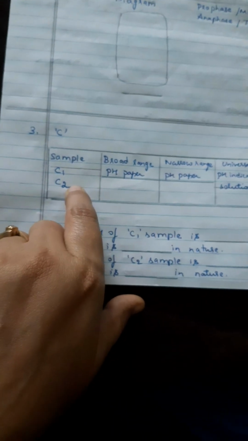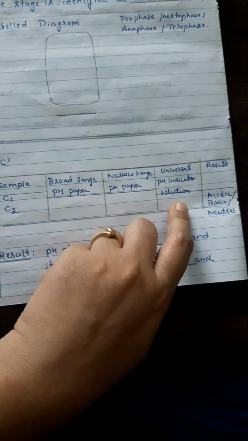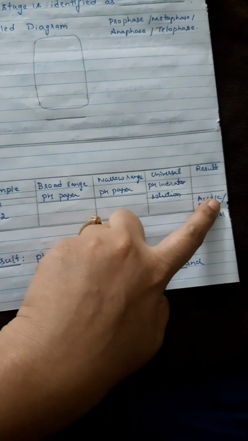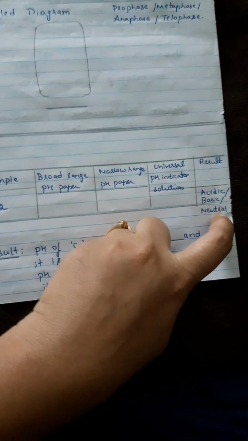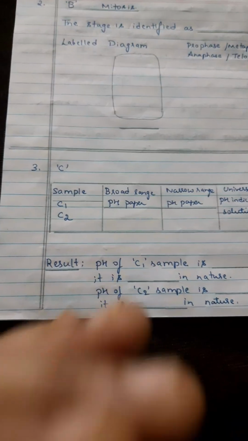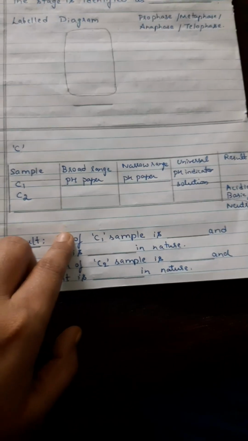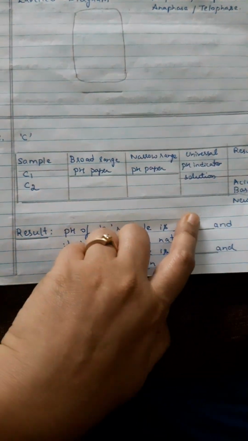For C2, whatever you got in your broad range paper, narrow range paper, or universal pH solution, you have to mention, and then write the result. What is the result? If you get a pH value from 1 to 6, that is acidic. If you get 7, that is neutral, and above 7, that is 8 to 14, that is basic. So you have to write the result as: the pH of C1 sample is dash.